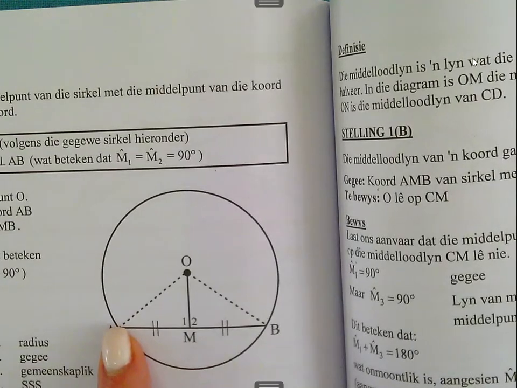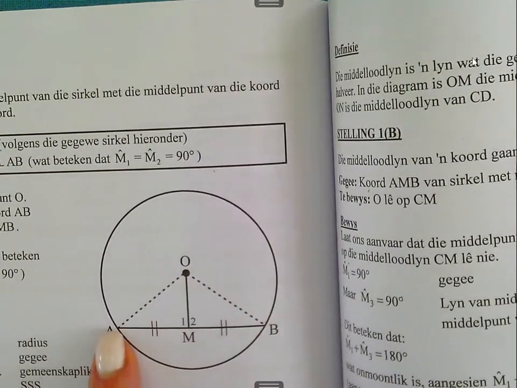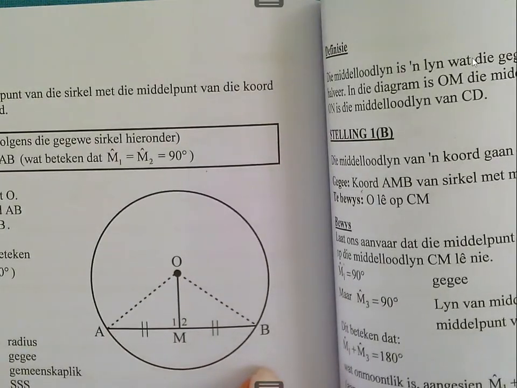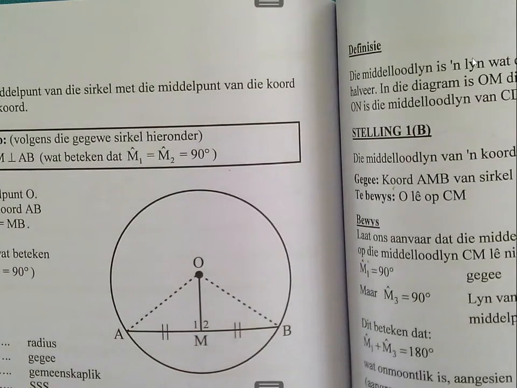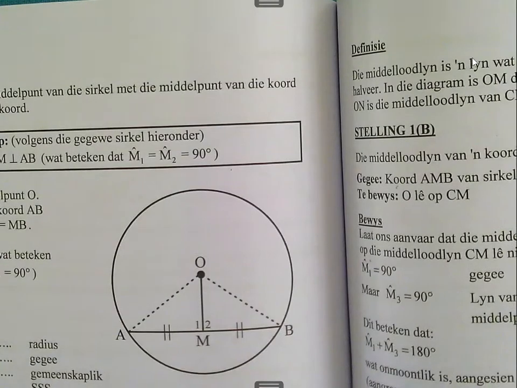Radius. Do you see it's a radius? From the center to the circumference. And what's OB? What did our terminology say right there at the beginning? Radius is equal in the same circle anywhere. Okay, so that means that OA and OB are also equal to each other because they're both radii.